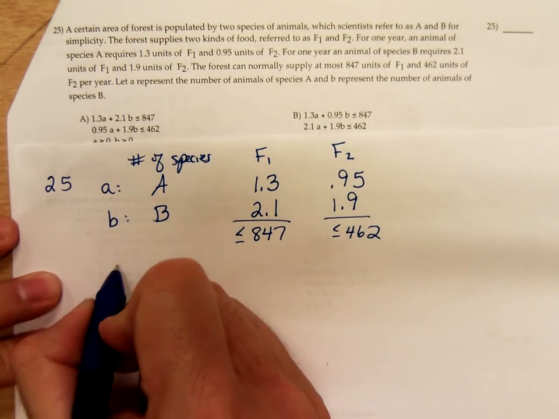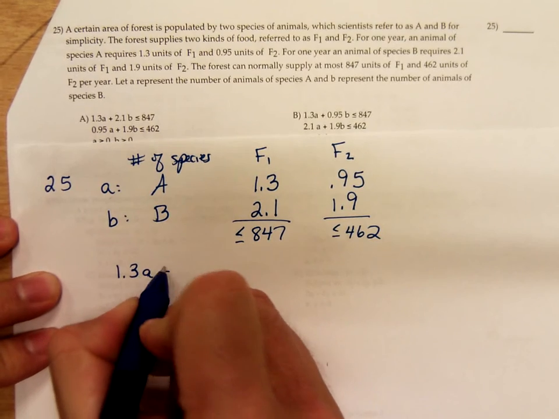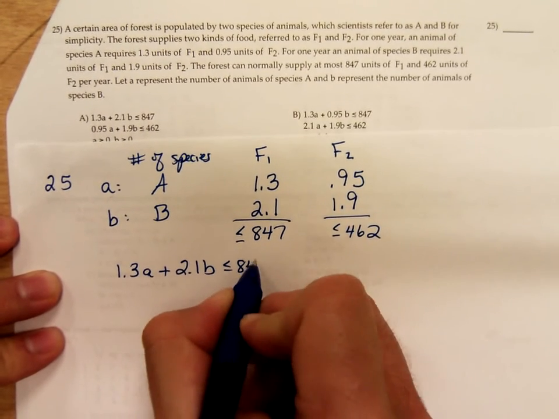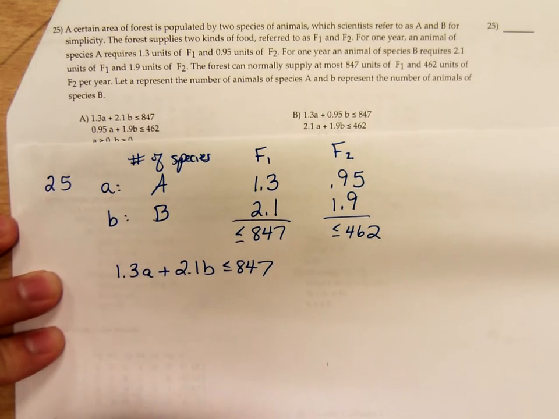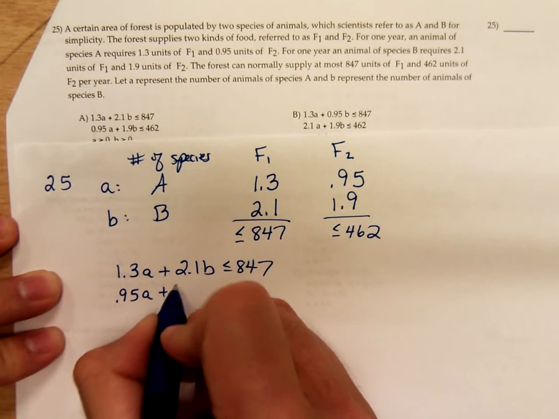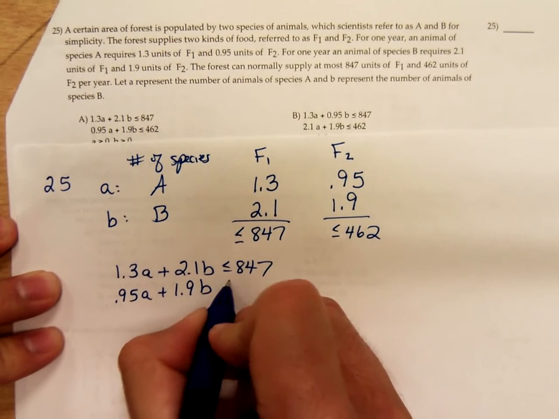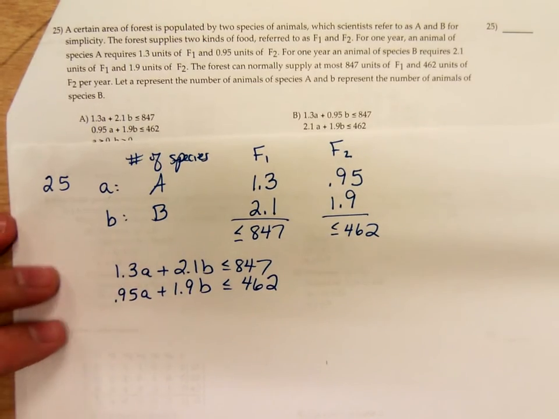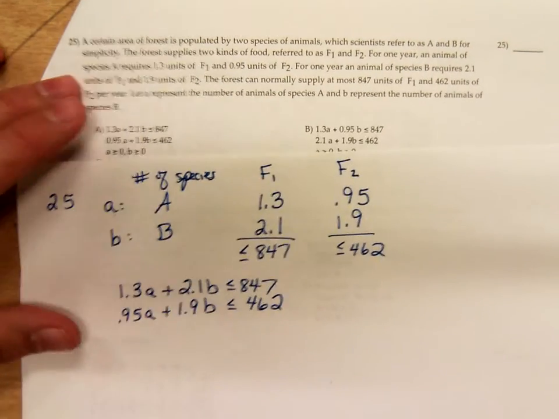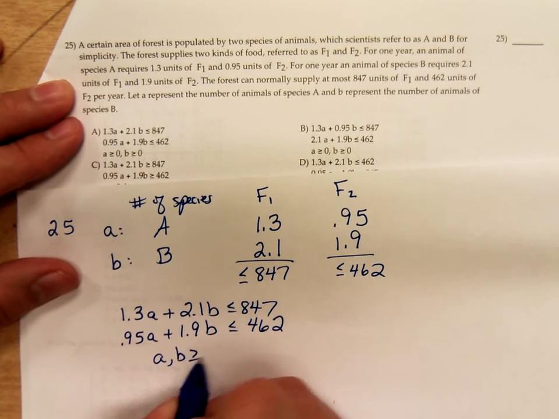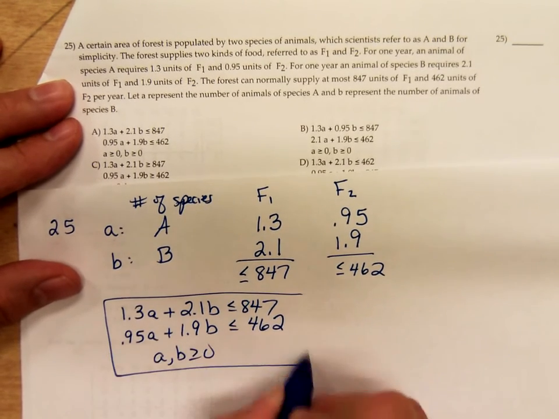Well, 1.3A plus 2.1B is less than or equal to 847, and 0.95A plus 1.9B less than or equal to 462. Can we have a negative number of animals? No. So A and B must be greater than or equal to 0.